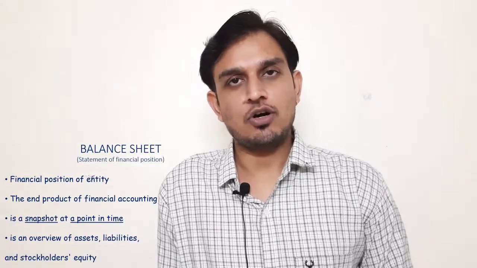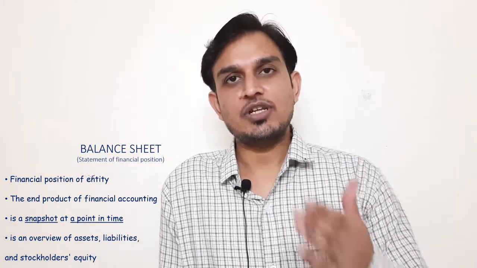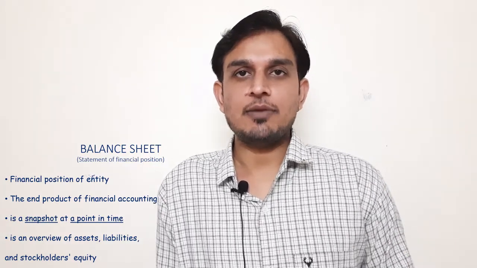So let's discuss one by one and understand the balance sheet first. So what is the balance sheet? A balance sheet is the financial position of a company or of an entity that represents the transactions going on in the company and the position of those transactions as on date. So the balance sheet is an overview of assets and liabilities as on date.